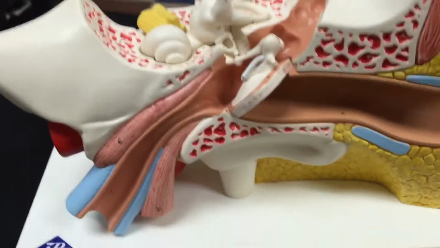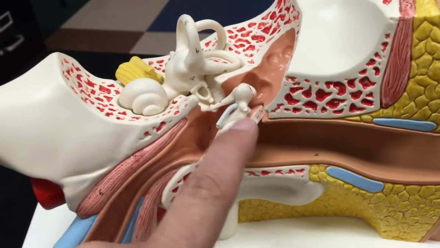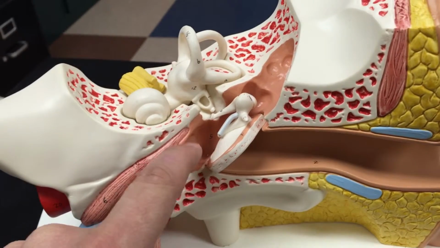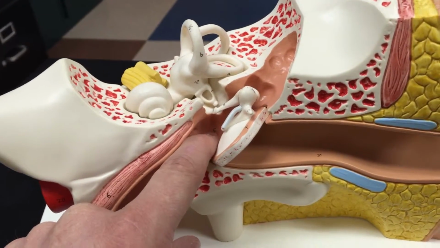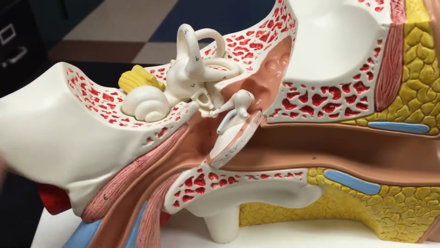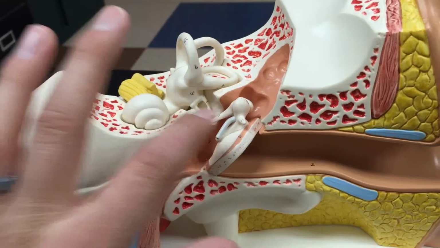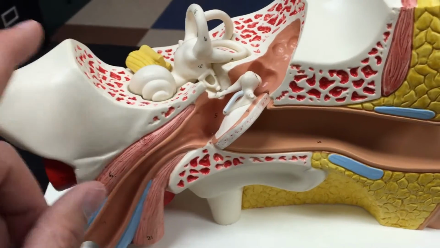Now, this space in here between the inner ear and the tympanic membrane, which is what number 5 is illustrating, is called the tympanic cavity, or what a lot of times we call our middle ear, and that's where we talked about those important auditory ossicles.